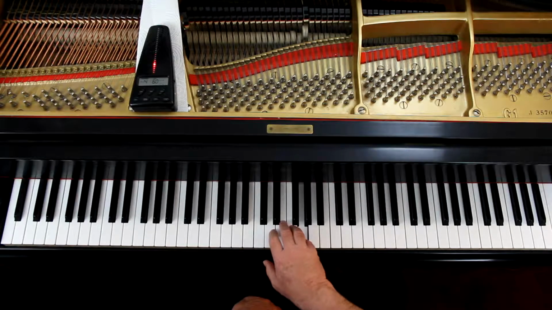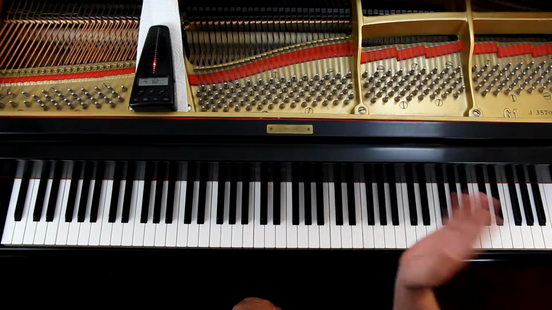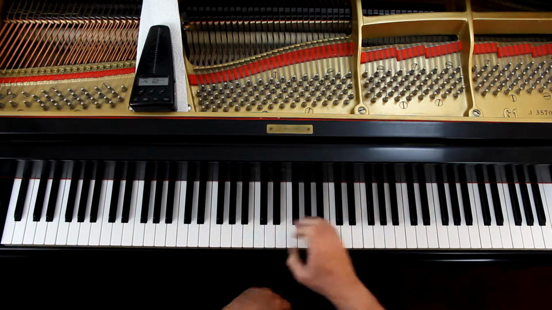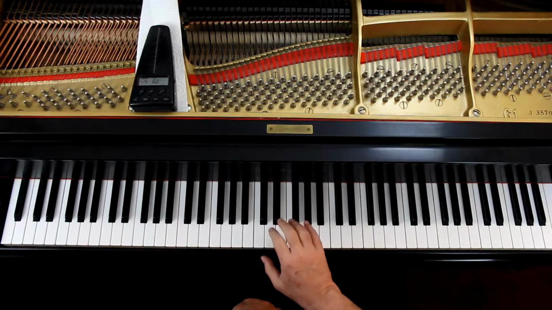The left hand just keeps going. It doesn't have any phrases. So the last 2 measures of the first line would be 1, 2. See, I would not connect the G and the A. Like that. When it's between phrases, I want silence. So just a little bit of silence between them. And that's only in the right hand because that's the one that's marked with phrases.